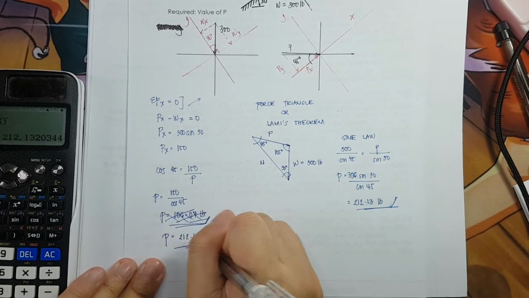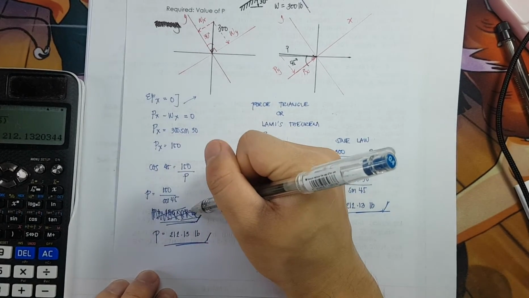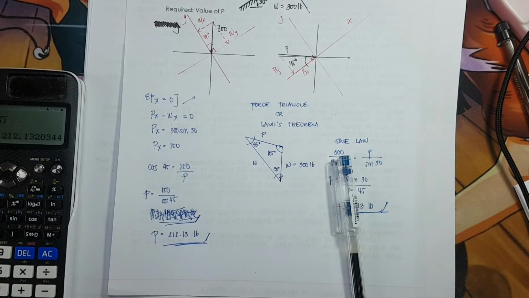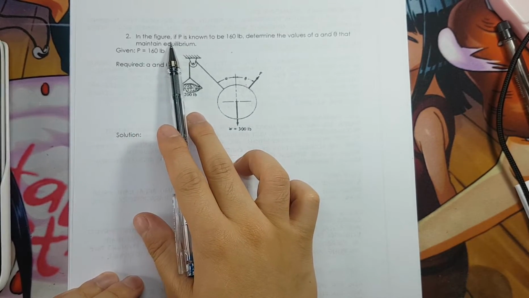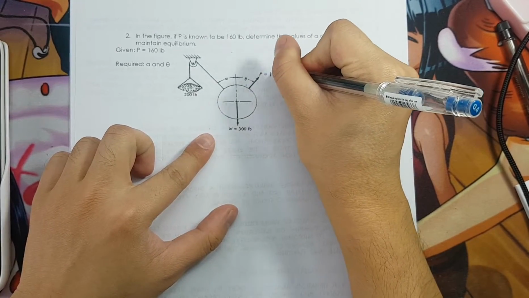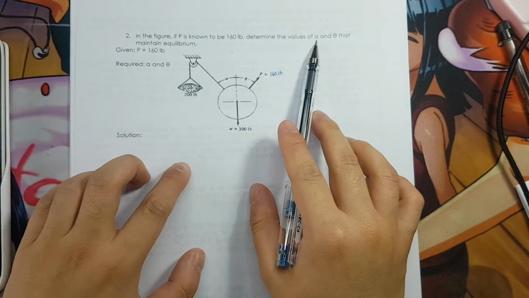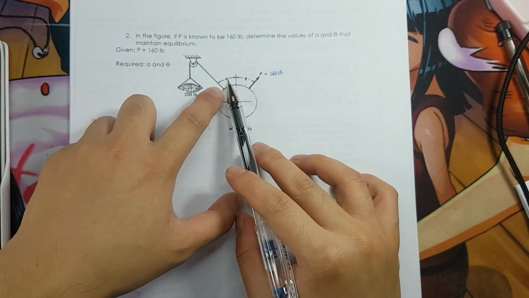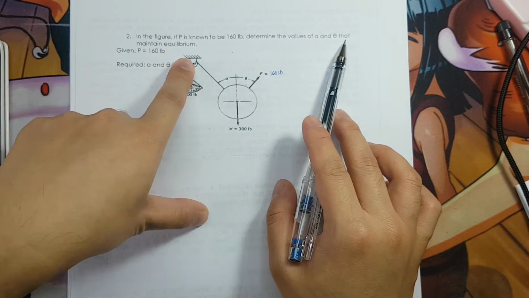So double check your answer when you're inputting values from your calculator, because you might get the wrong values from there. Okay, so we have here problem number 2. In the figure, P is known to be 160 pounds. So P here is 160 pounds. Then determine the values of alpha and angle theta, so that it would maintain an equilibrium.